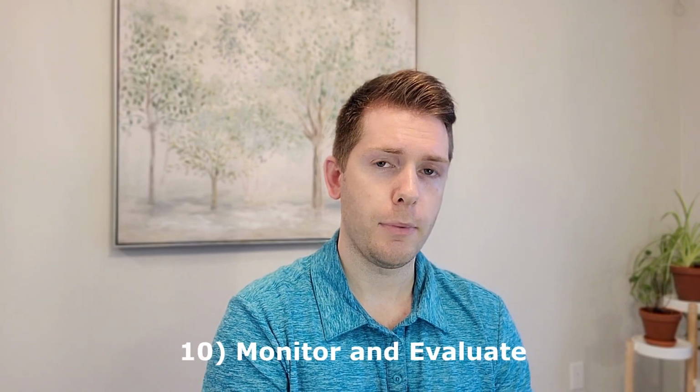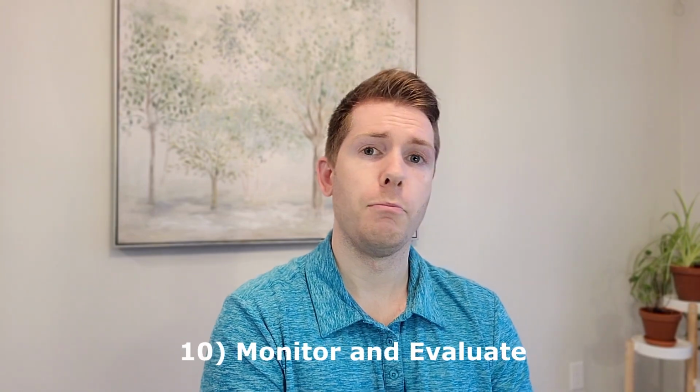The last step, step 10, is to monitor and evaluate. So once your policy is implemented, your job's not done yet. You need to monitor and evaluate the effectiveness of the policy over time to make sure that it's achieving its intended purpose and objectives and goals. And also, you may need to make adjustments based on feedback that you receive, new scientific knowledge comes out, or there's new technological innovations, or the economic conditions have changed.